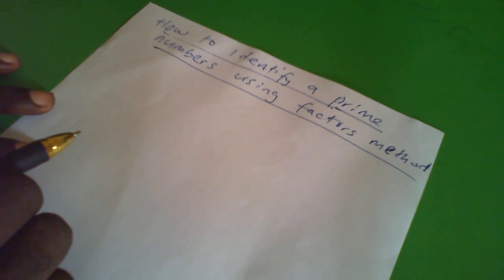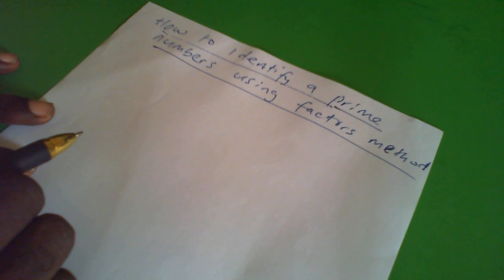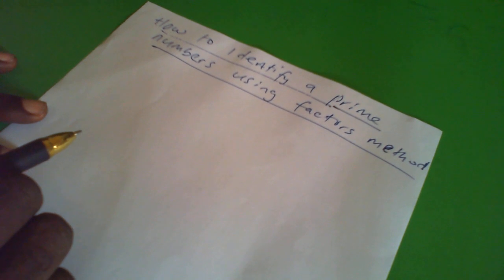Hello everyone, today we're going to be learning how to identify a prime number using the factors method. The numbers we're going to use today are from 1 to 20. From 1 to 20, we're going to identify which of them are prime numbers.